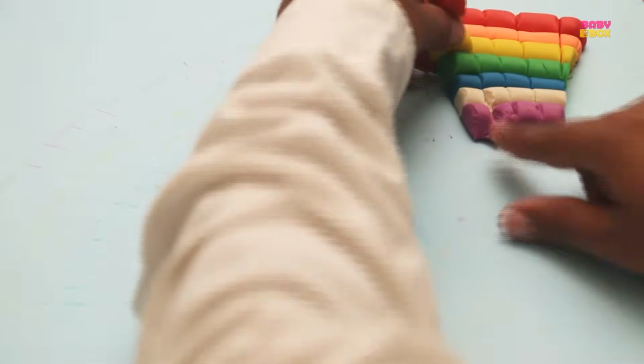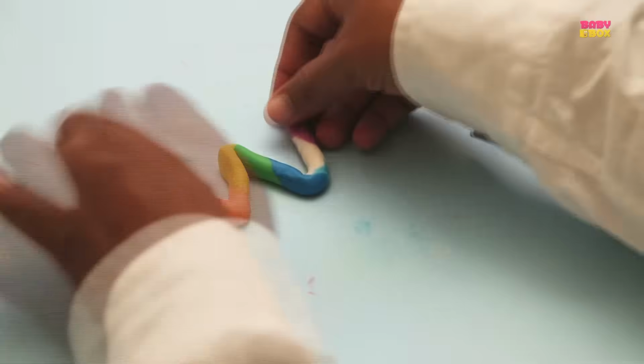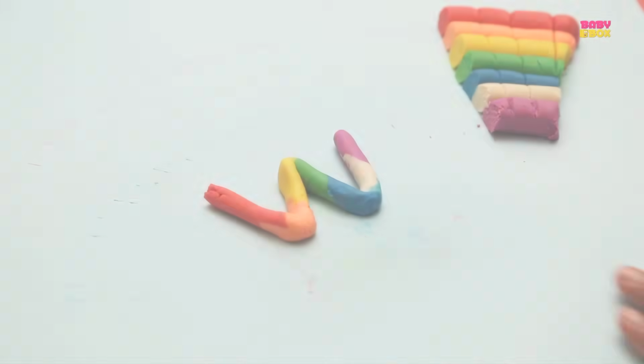Here comes the letter W. W is for walrus, walrus. W is for wasp, wasp. W is for window, window. W.